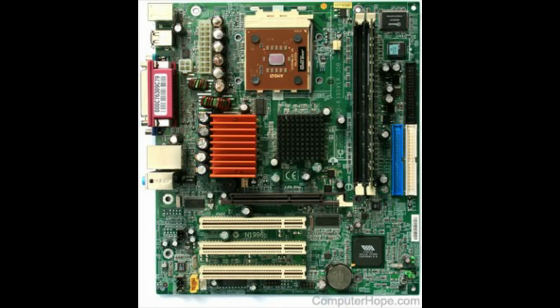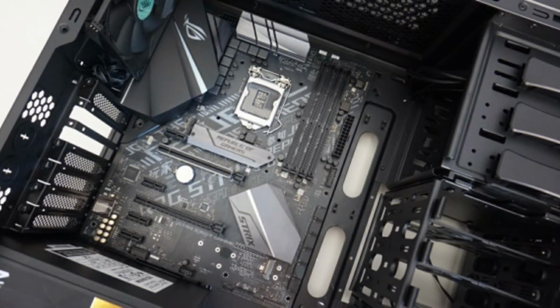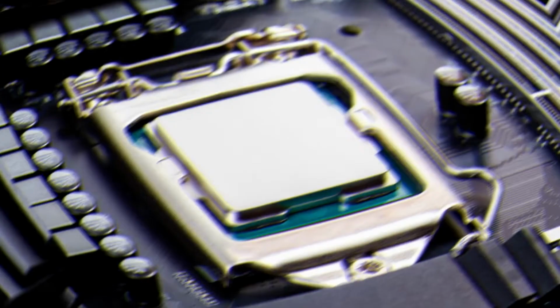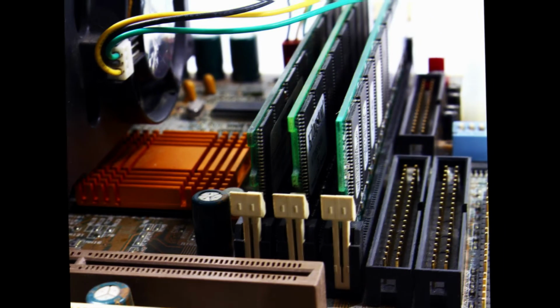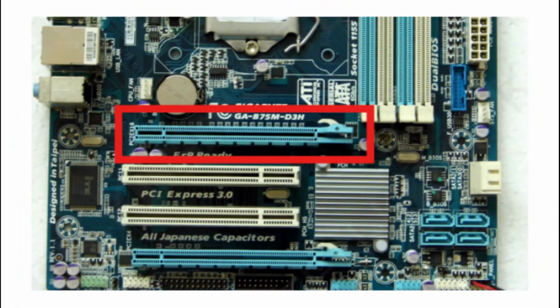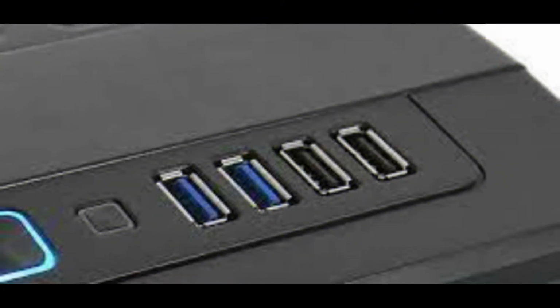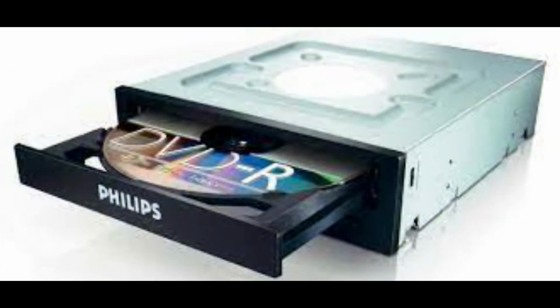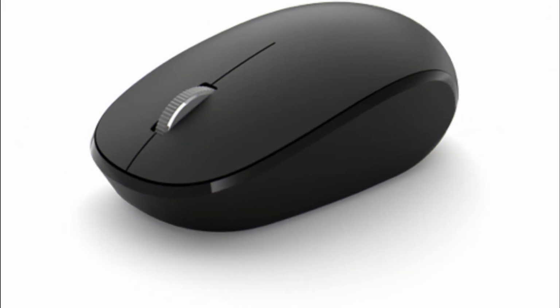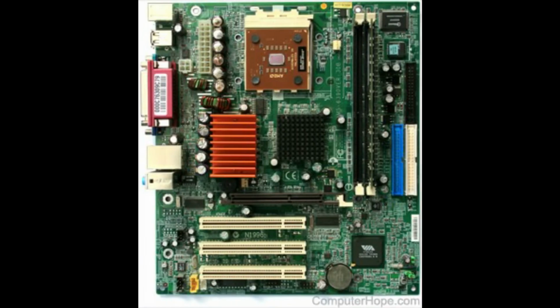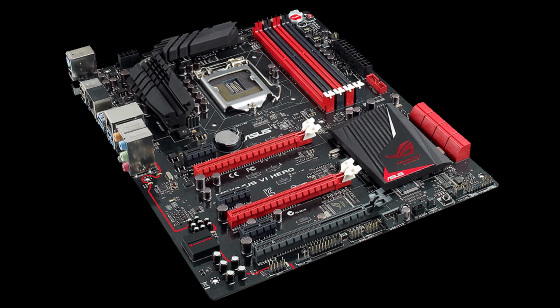Motherboard. The motherboard is the main circuit board of your computer. If you ever open your computer, the biggest piece of silicon you see is the motherboard. Attached to the motherboard, you will find the CPU, RAM, RAM expansion slots, PCI slots, and USB ports. It also includes controllers for devices like the hard drive, DVD drive, keyboard, and mouse. Basically, the motherboard is what makes everything in your computer work together. Every motherboard has a collection of chips and controllers known as the chipset.